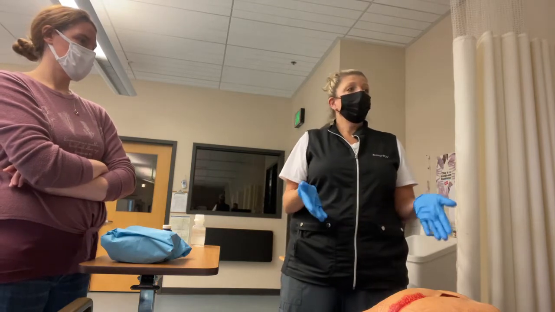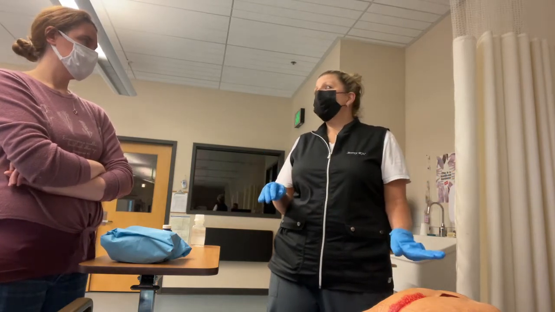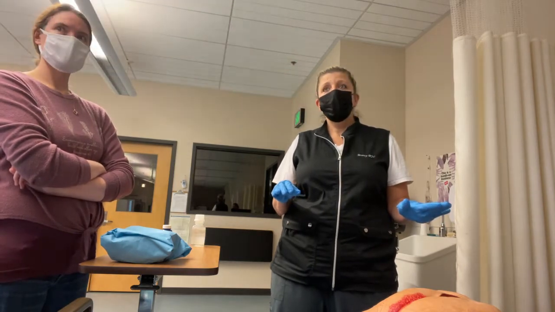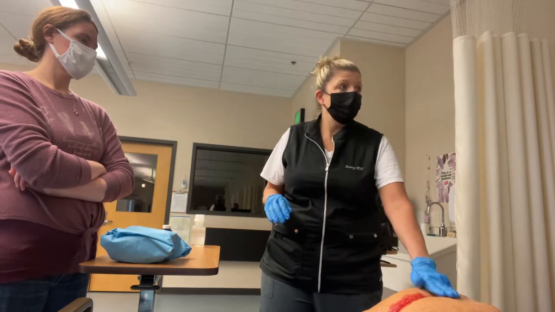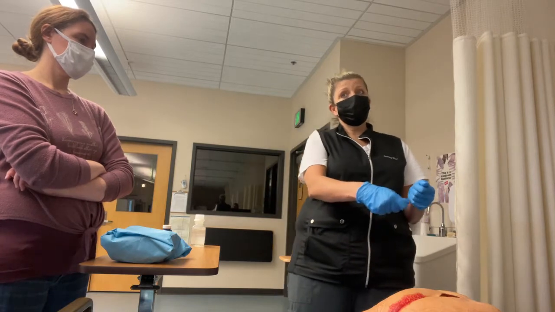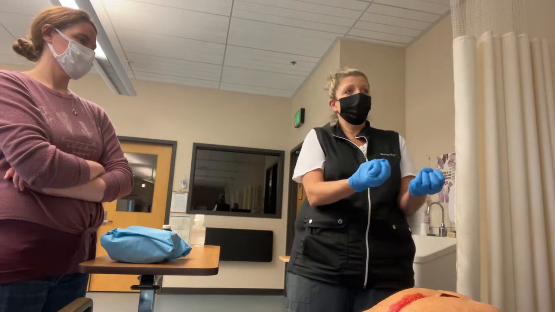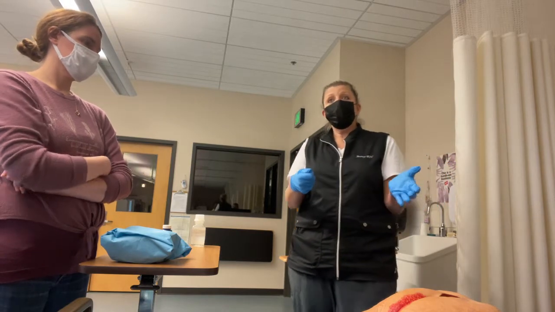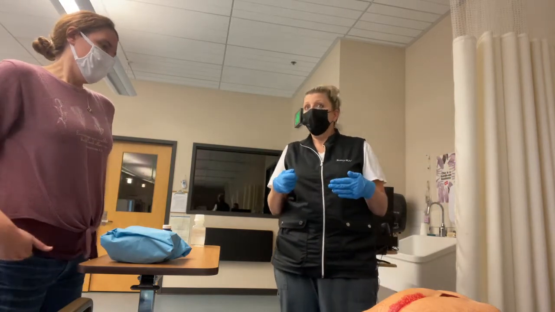So part of the reason why we do damp to dry, do you know why we do damp to dry? So it heals from the bottom up. Right, so we don't want this to heal over the top. So we do want some of it to stick because we want that old dying tissue to be pulled off so that it can continue to heal.